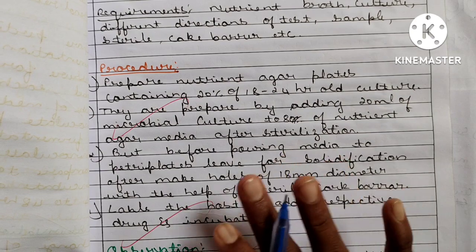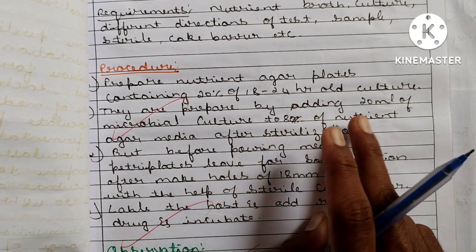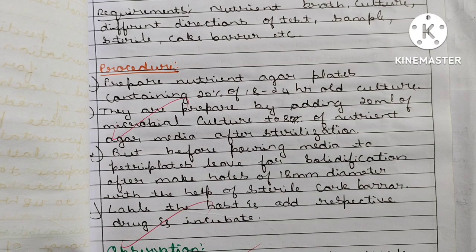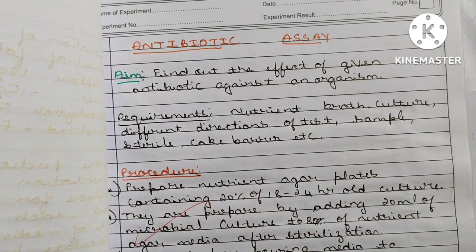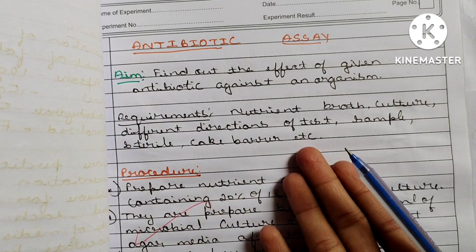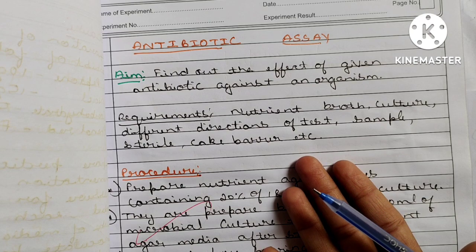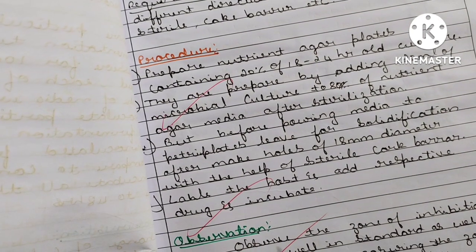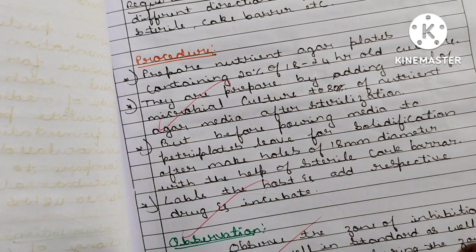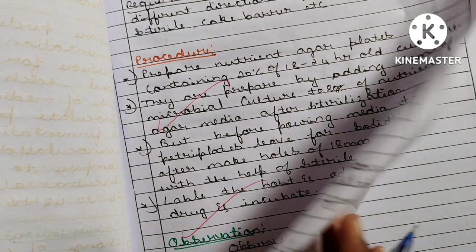This experiment is lengthy, it takes 2 days. So this experiment may not be given, they may skip this one. Which one? This one, the antibiotic assay. You know the antibiotic assay; you have done the assay for the antibiotic streptomycin. You can write that procedure. Sometimes they will ask in the synopsis, write the procedure of the antibiotic assay.